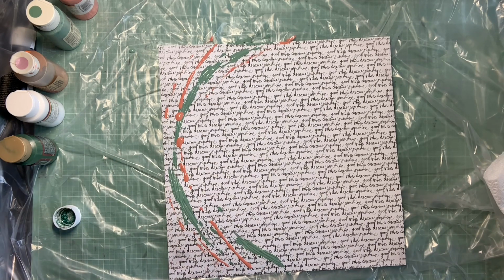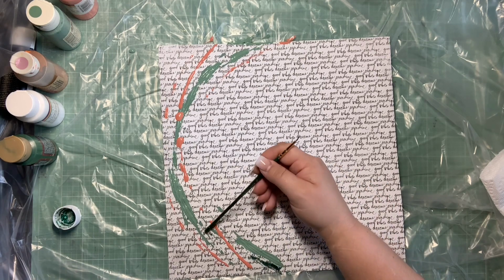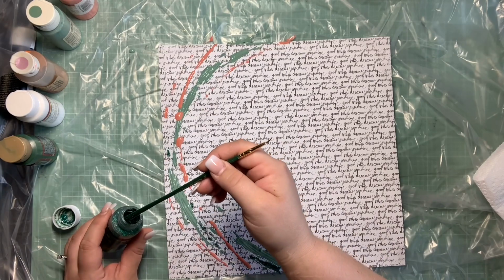But this is one of the things that I would not have done in a million years if I hadn't had this mood board that inspired me to do it, and I think it turned out just so cool.